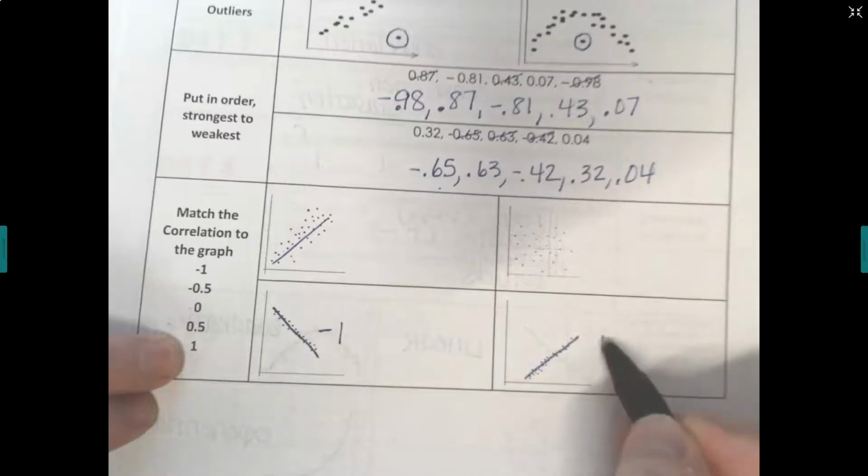All right, so the closer you are to positive or negative 1, the closer to a line you are. So if we look at these, those are pretty close to the line. And of our choices here, the best choice for this one would be negative 1. It's pretty tightly close. 0.5 is going to be a lot more scattered out. Okay, we also have a positive one. Notice we have a positive slope right here, so I'm going to say that's a positive 1.